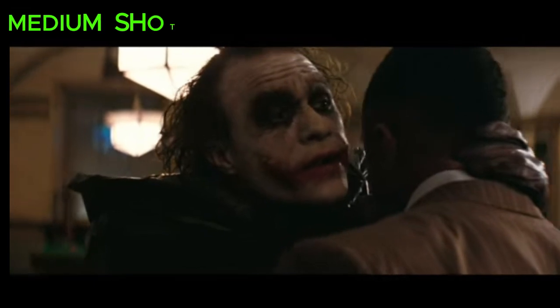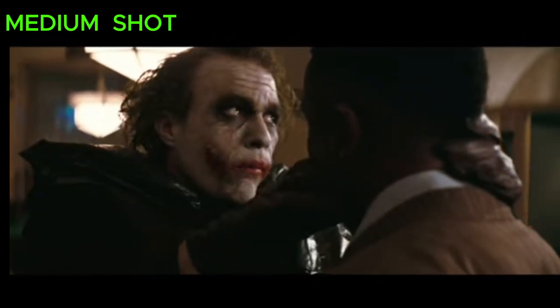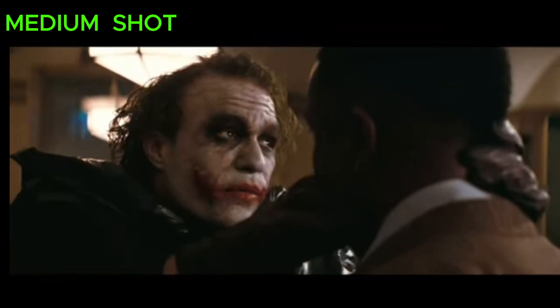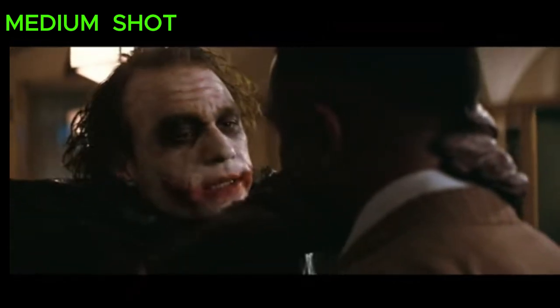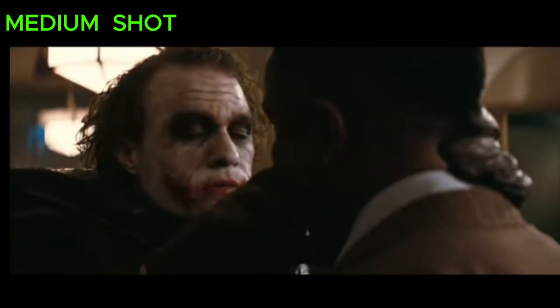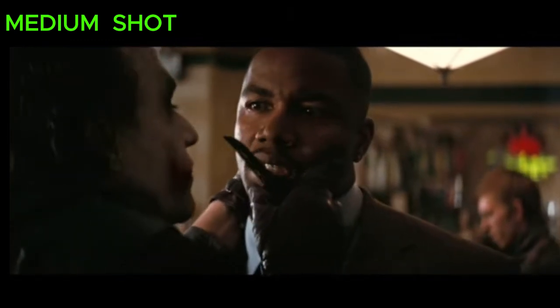waist up, offering a closer view of their actions and expressions while maintaining some context of their environment. This shot strikes a balance between intimacy and setting, making it highly versatile for storytelling. This framing is commonly used for dialogue scenes, as it allows the audience to focus on the character's emotions and interactions without losing the spatial relationships within the scene.